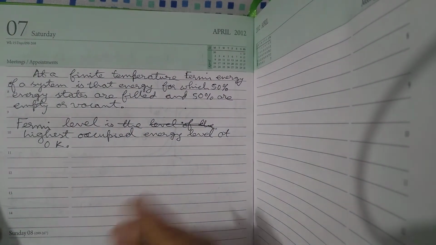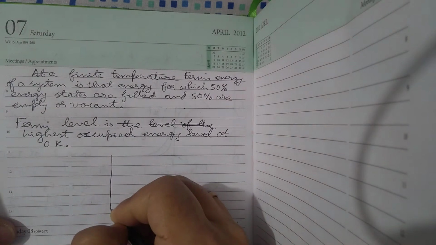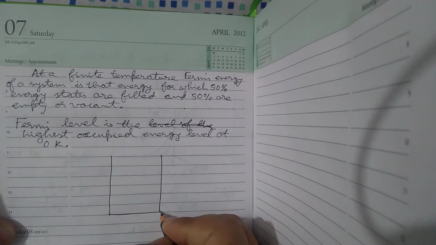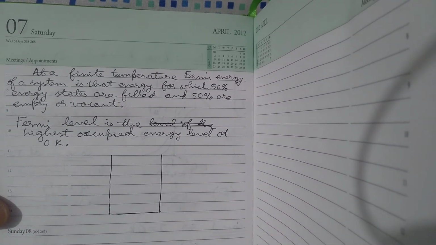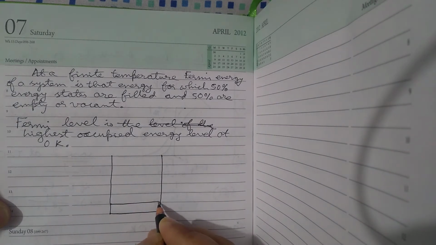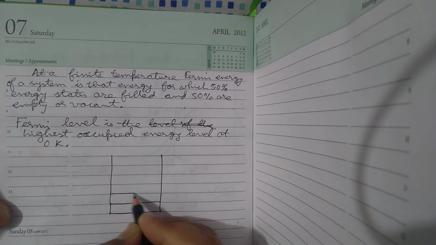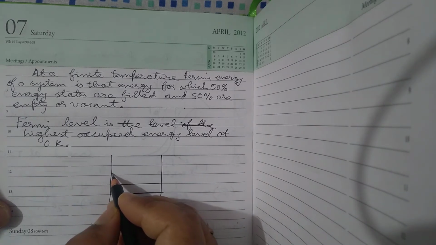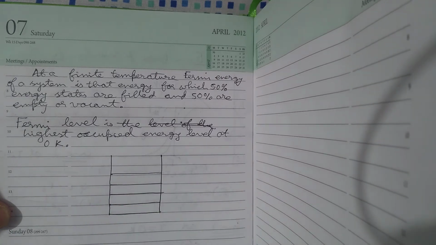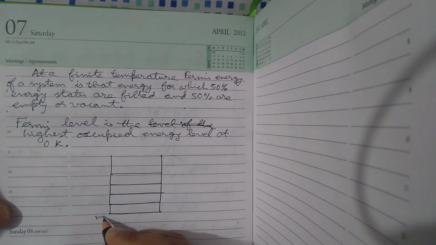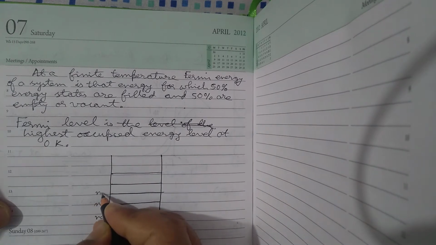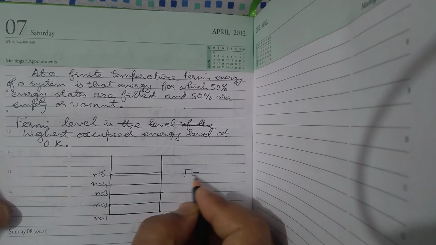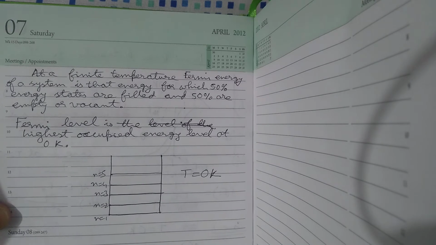Okay, now comes an example. You have done particle in a one-dimensional potential well. So what do you have there? You have the ground state energy, then the first excited state, the second excited state, third excited state, like this. So gradually the states increase. This is n equal to 1, n equal to 2, n equal to 3, n equal to 4, n equal to 5. Let's say T is 0 Kelvin.